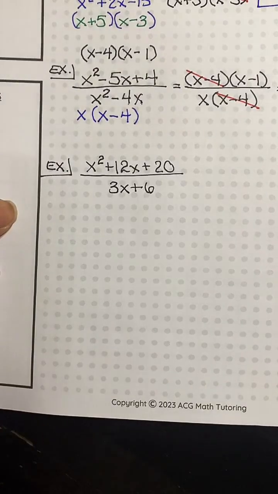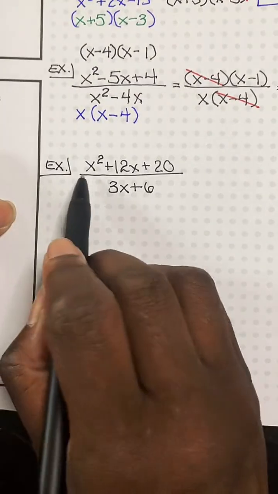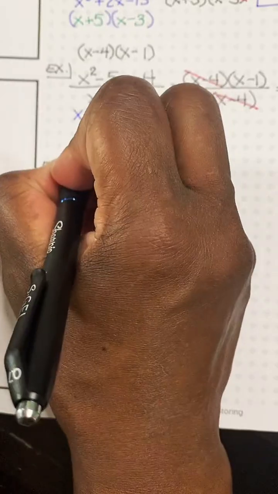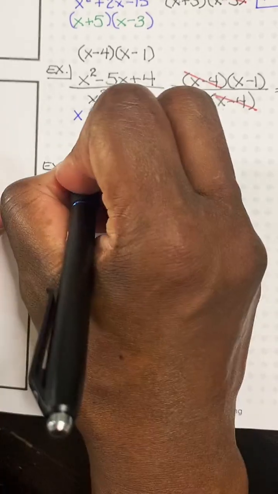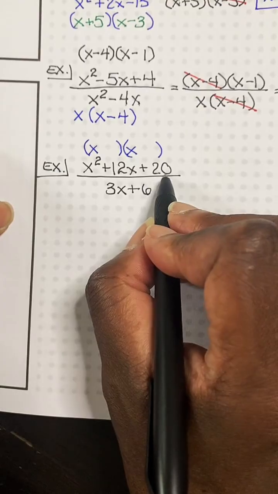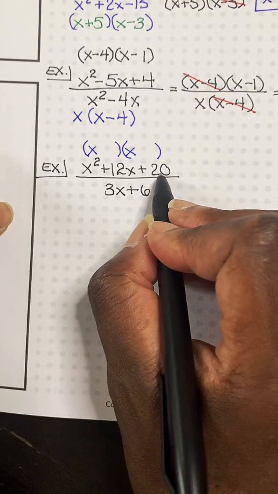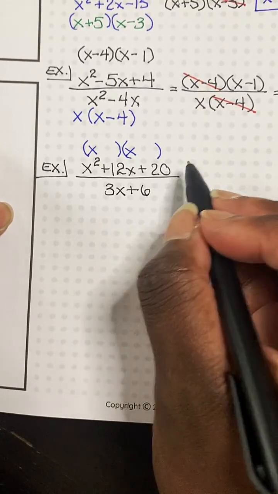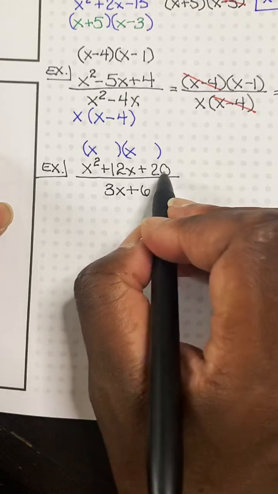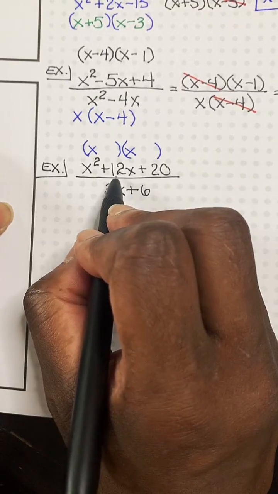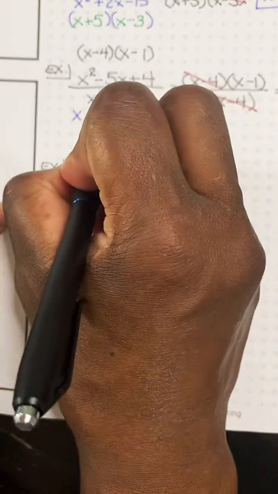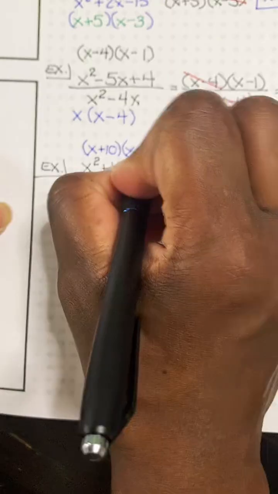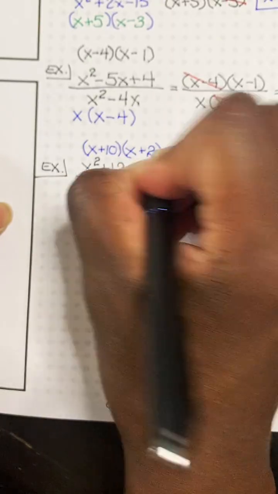All right, so let's take a look. So the leading coefficient is a 1. So right away, I can split my x's. Plus, I got 3 terms. So there's an x there, and there's an x there. So what two numbers multiplied together give me 20? We got 2 and 10. You got 5 and 4. Obviously, I got 1 and 20. All right, but we want the same two numbers to add together to give me a 12. So I totally agree. We got plus 10 and plus 2.